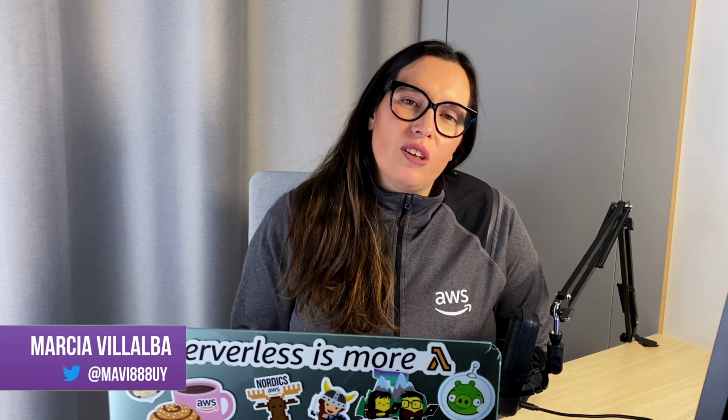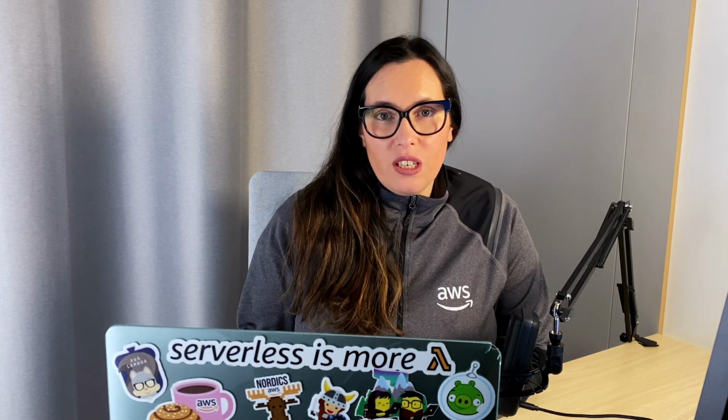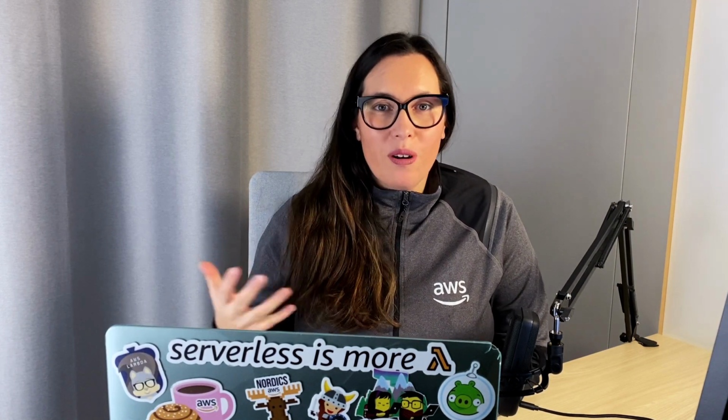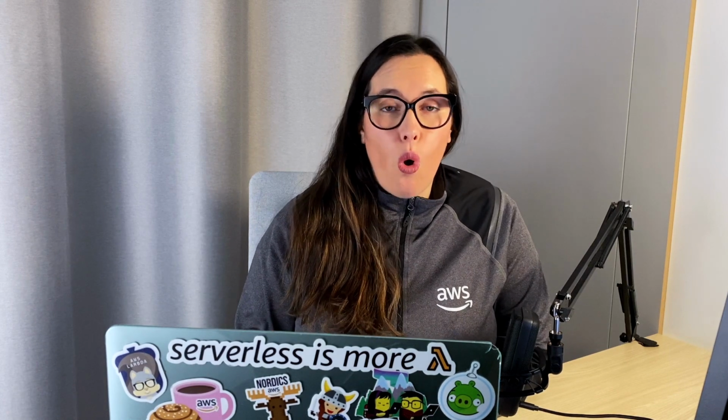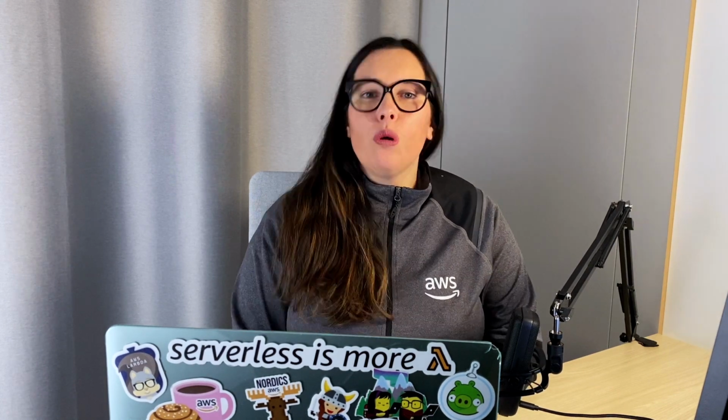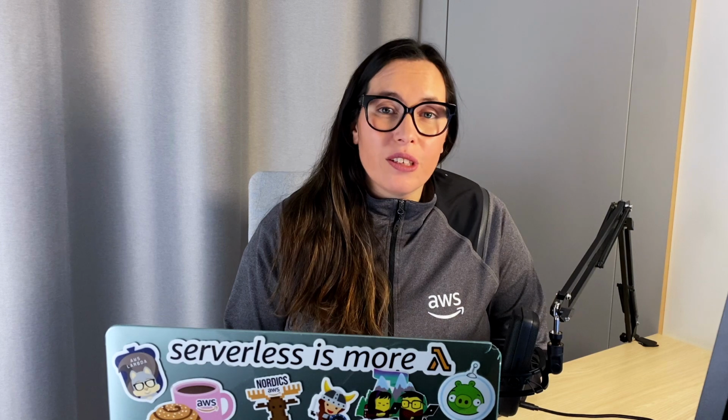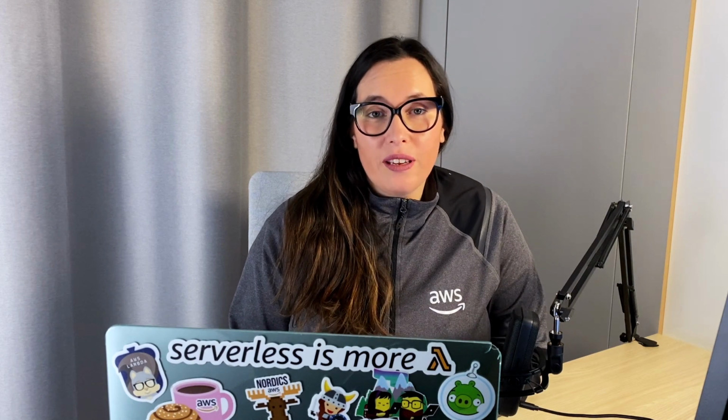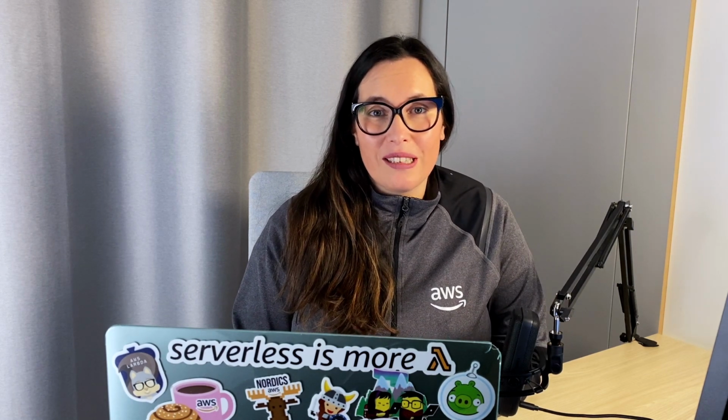Today we are going to talk about how to prevent injection in your application and how to cover and mitigate other of the OWASP risks. We will focus on using AWS WAF and how it can help you out in your serverless applications.